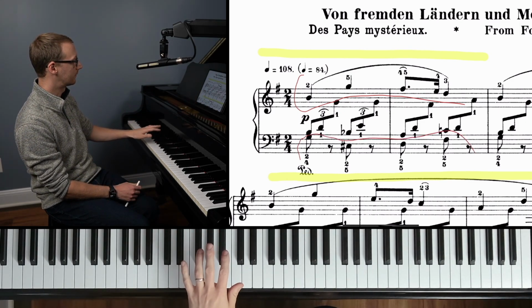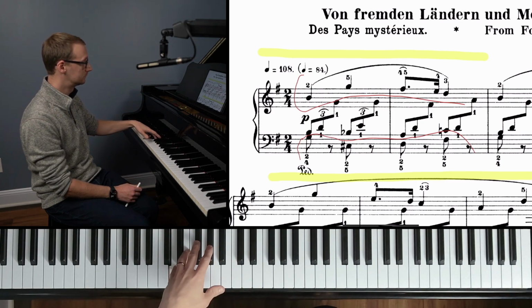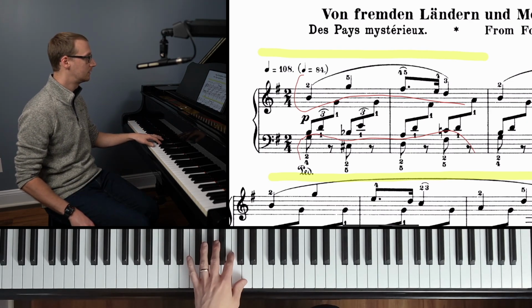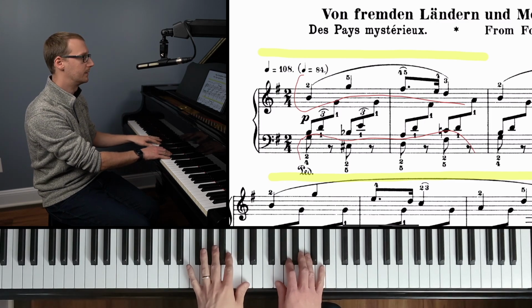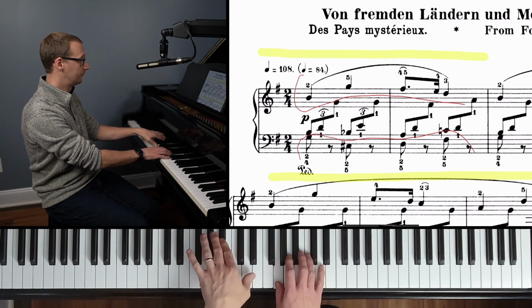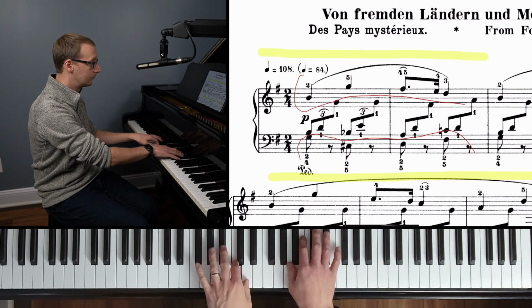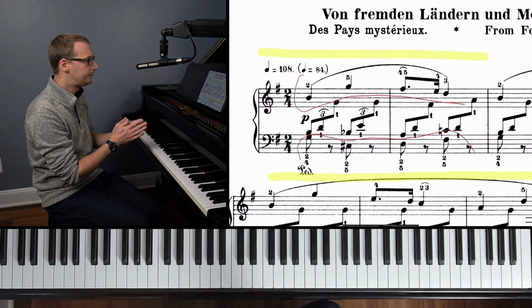Actually, it'll be on finger 4. And then you have this middle layer, which sounds like this. And we would refer to this middle layer as the accompaniment. Right? So there are 3 distinct things going on.